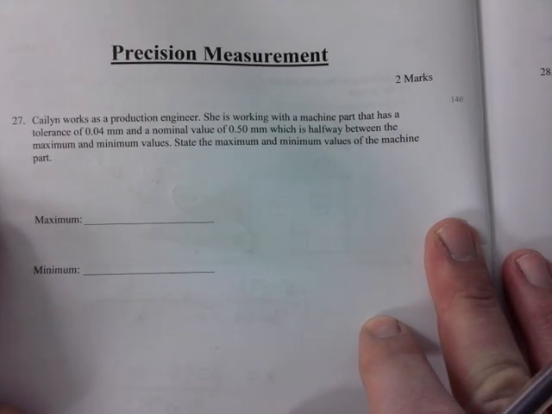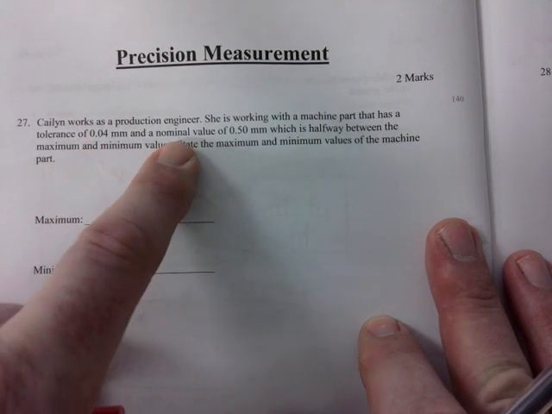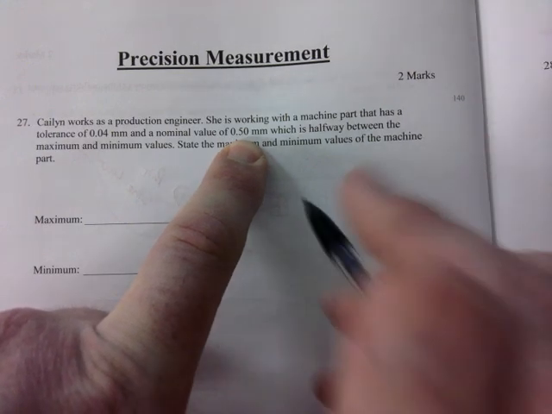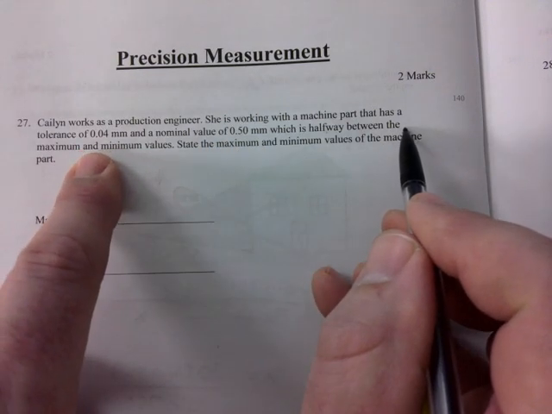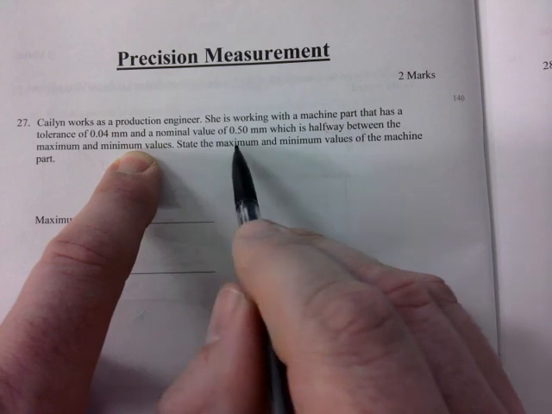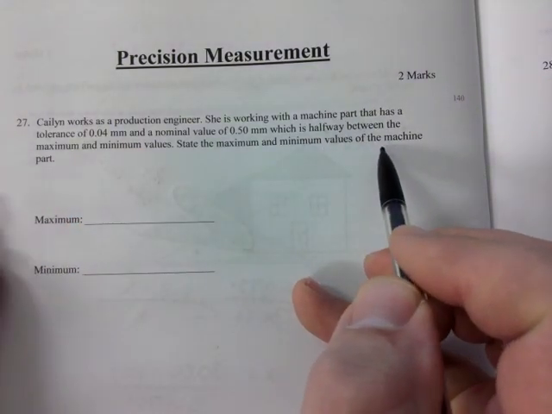All right, Kaylin works as a production engineer. She's working with a machine part that has a tolerance of 0.04 millimeters and a nominal value of 0.50 millimeters, which is halfway between the maximum and the minimum. Okay, state the maximum and minimum values of the machine part.